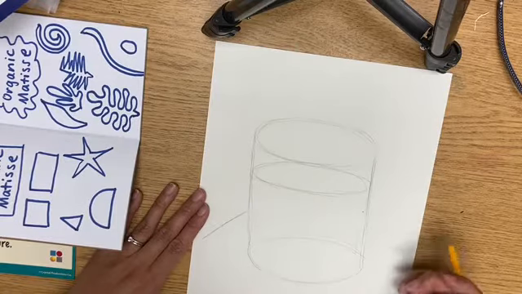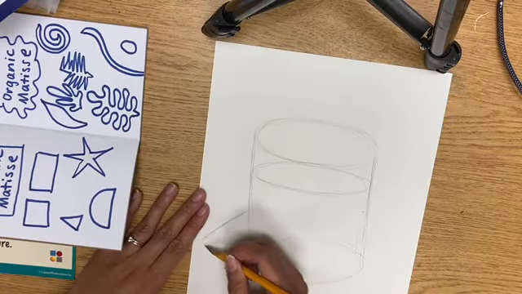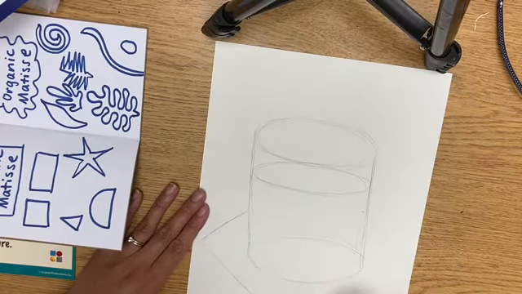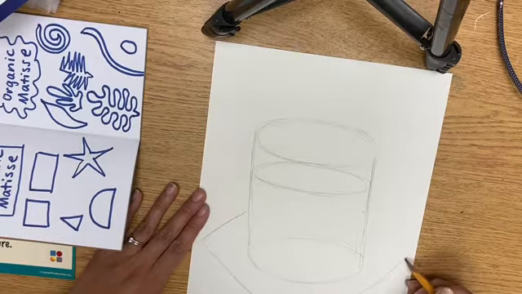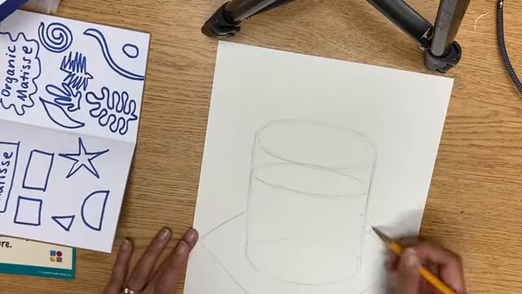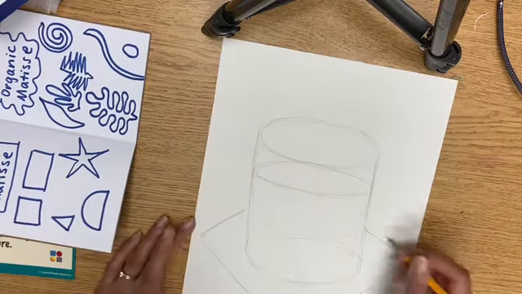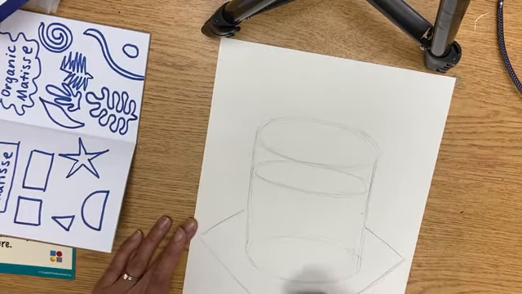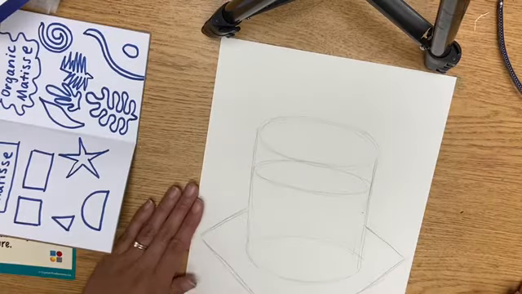So I'm going to do a square table. So it's going to kind of look diamondish. You can do a rounded table, but see how it comes out and down, or you could do a rounded table. That's up to you. It's Matisse inspired. It doesn't have to look exactly like the one in the picture.